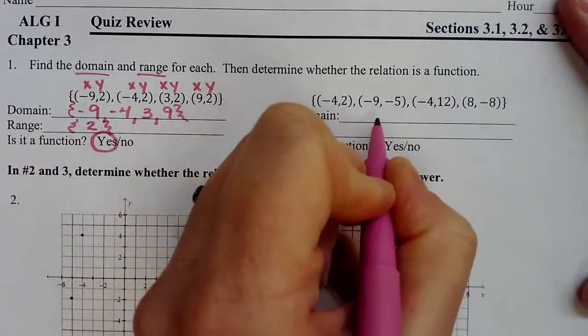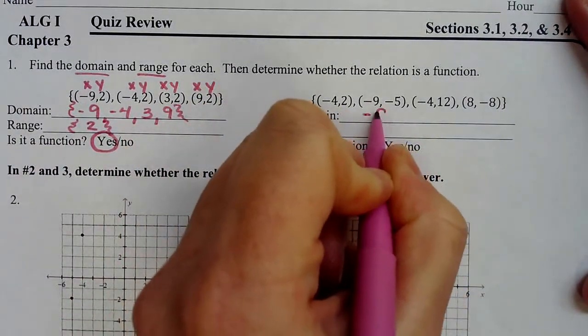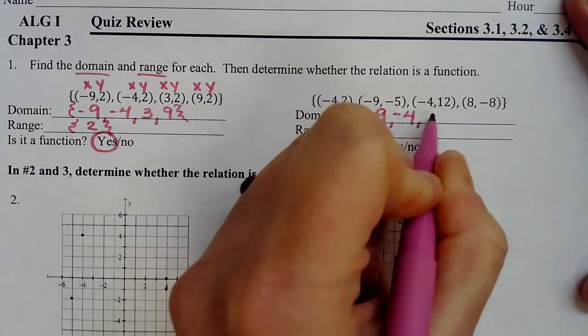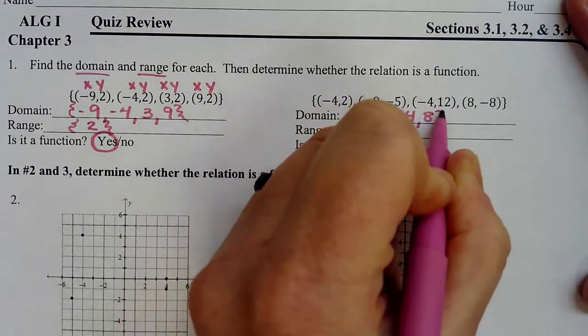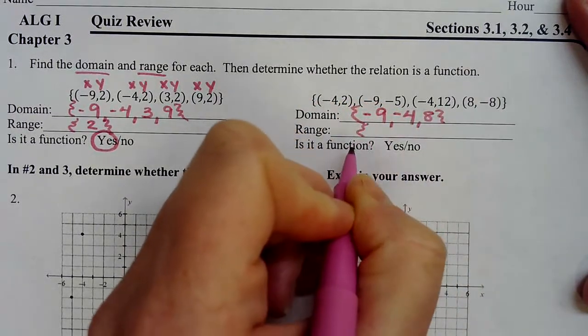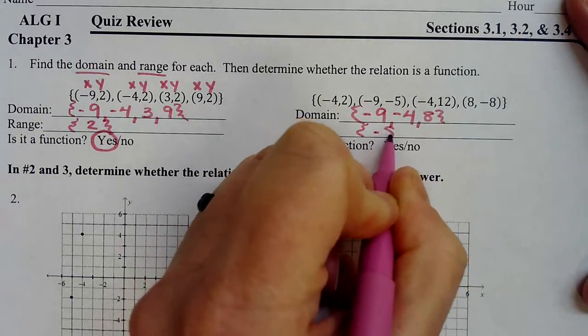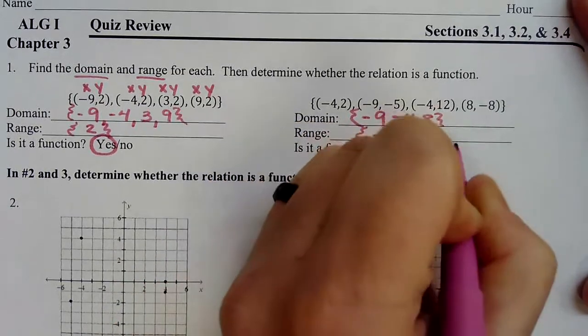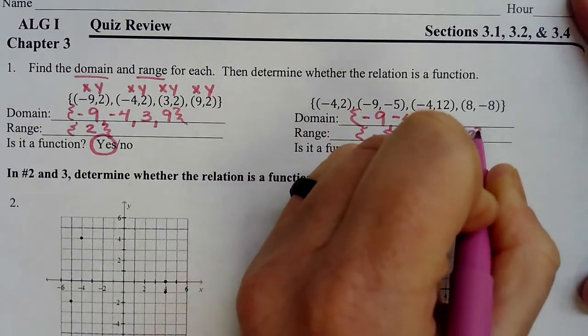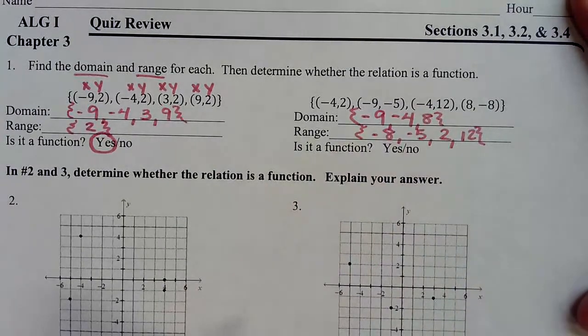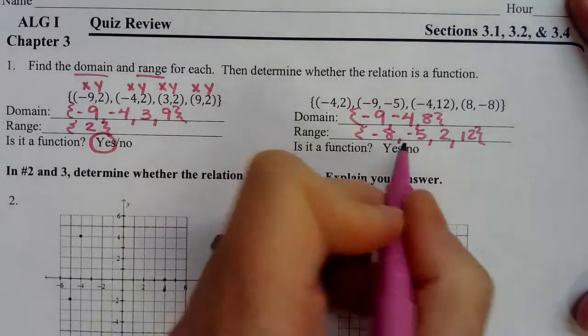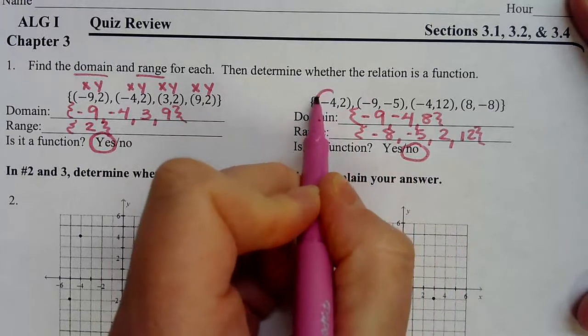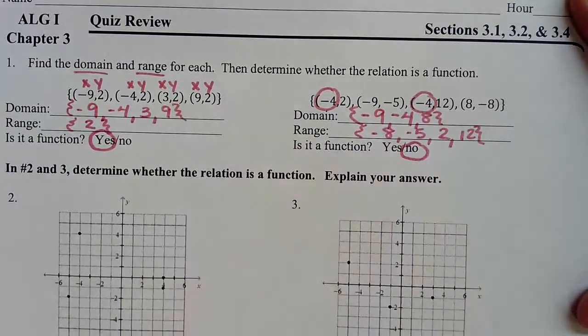For the second one here, the domain would be -9, -4, and 8, and then you can put those curly brackets if you want. And then the range, smallest is -8, then -5, then a 2, then a 12. So there's your range. And now this one asks if it's a function as well. This one is no, because in the domain, the -4 repeated.